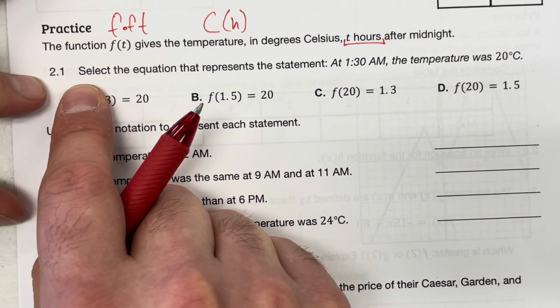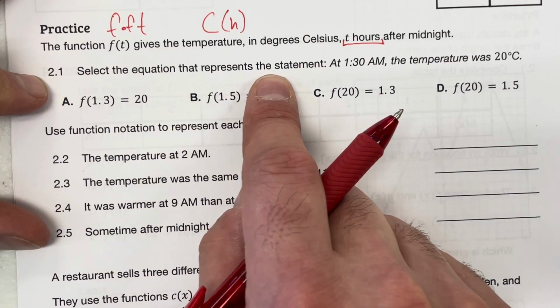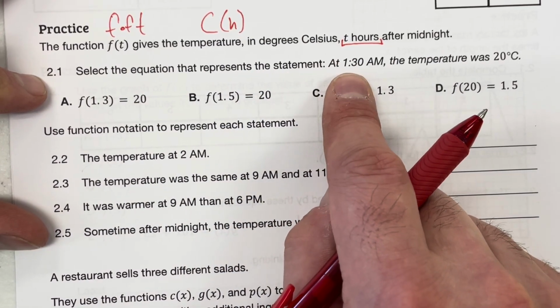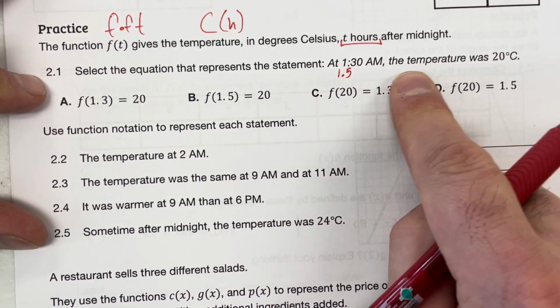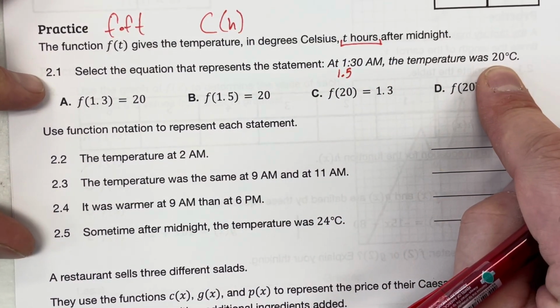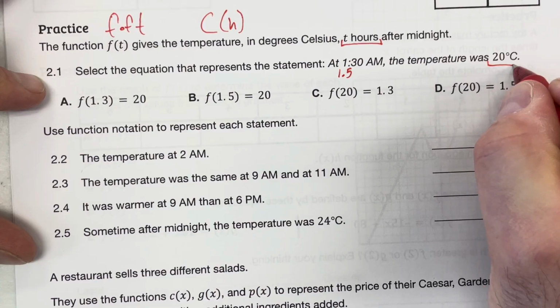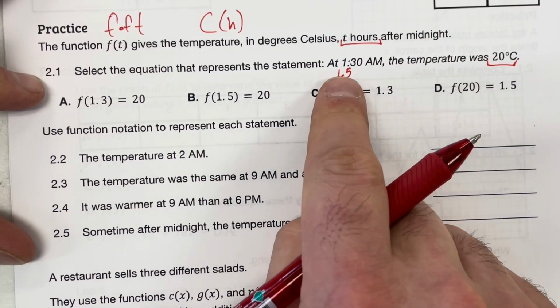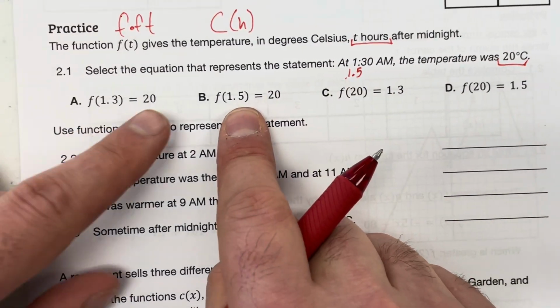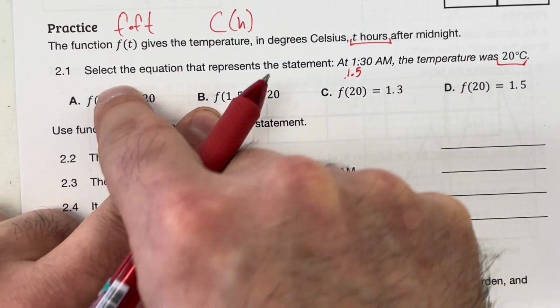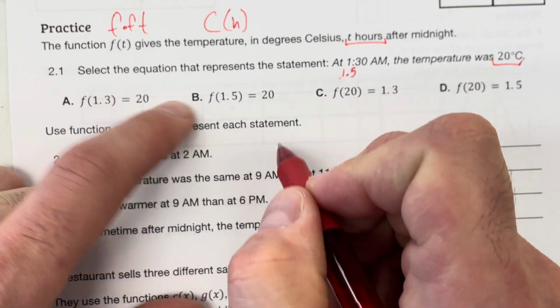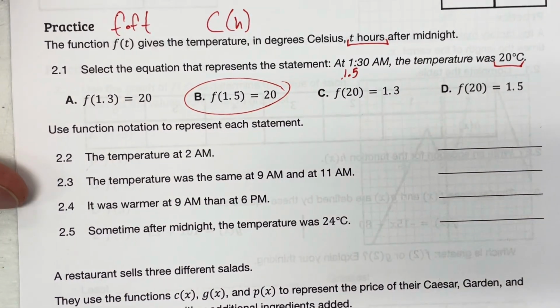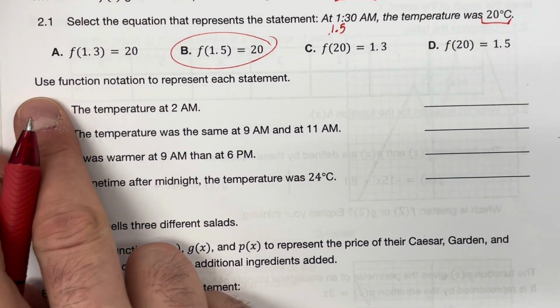So we've got this. Select the equation that represents the statement that at 1:30 a.m., that would be 1.5 hours after midnight, the temperature was 20 degrees Celsius. So this is the result, given this as the input. So if that's the input, we want that in the parentheses. And I am seeing this one right here. 1.5 hours gives us 20 degrees Celsius. That's our solution.